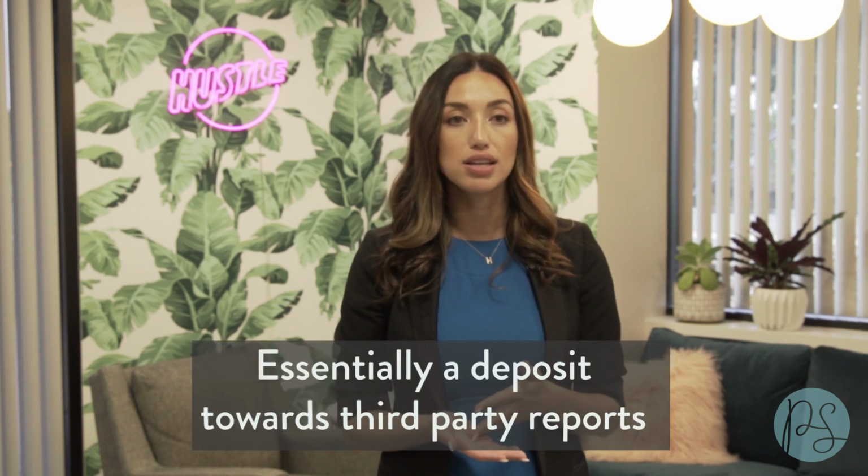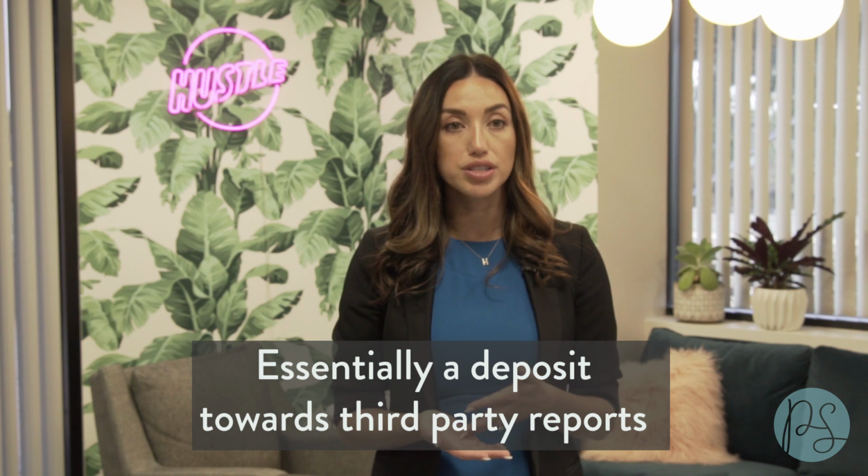That good faith deposit is essentially a deposit towards third-party reports, mainly the appraisal, and an environmental report if you need one, and it might also include processing of your loan. It's a way for the lender to know that you're serious about moving forward with a loan and you're putting some money forth to do that. It's credited to you at closing, so you'll see the credit on your closing statement. It's credited towards the appraisal and other loan costs.